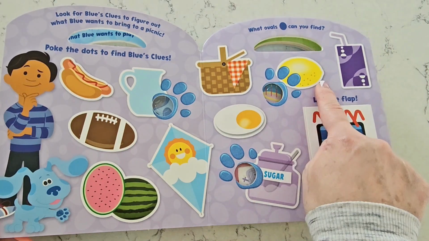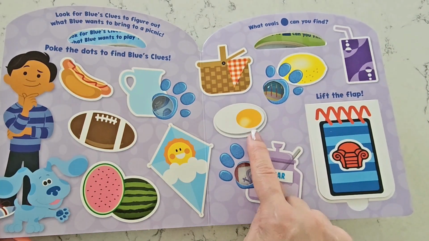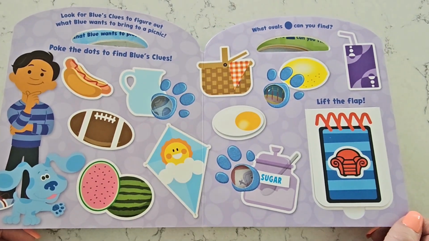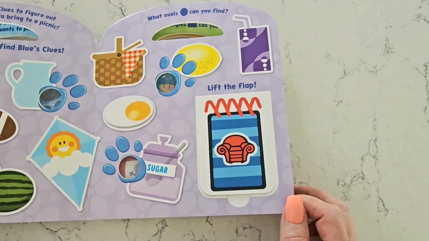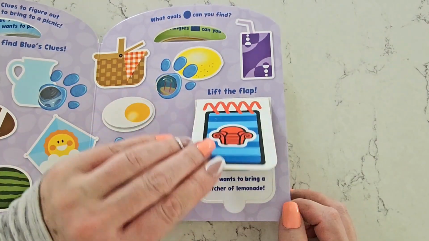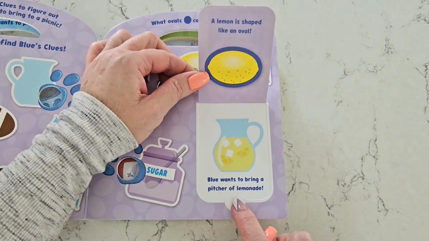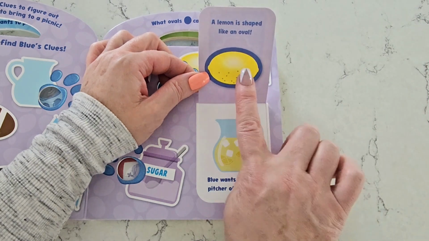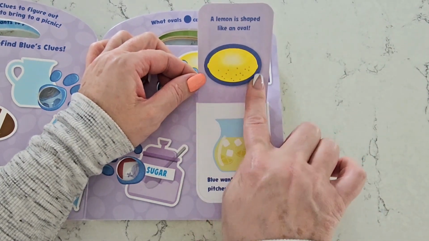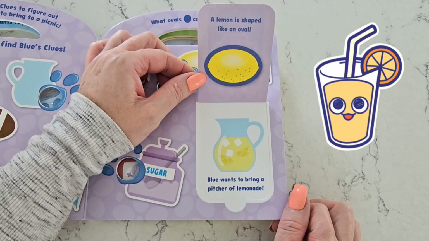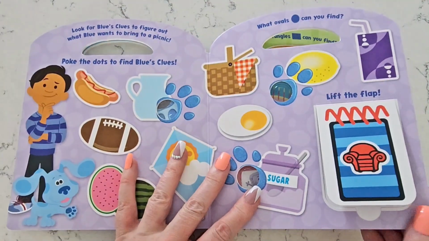I see the lemon is also an oval, and so is the shape of this egg. Excellent job. Now, do you have any idea what Blue might want to bring? She wants to bring lemonade. Oh my goodness, and look, the lemon is shaped like an oval as well. Excellent. I love some lemonade on a nice hot day, do you?